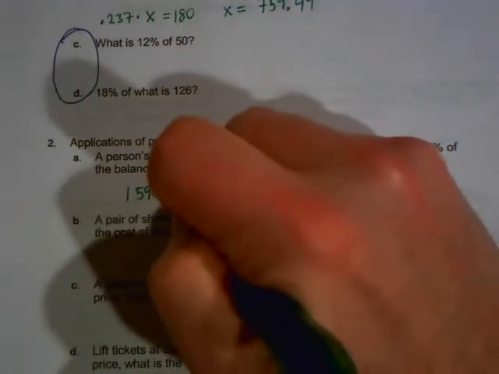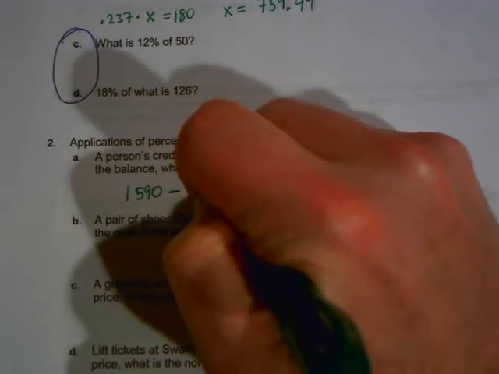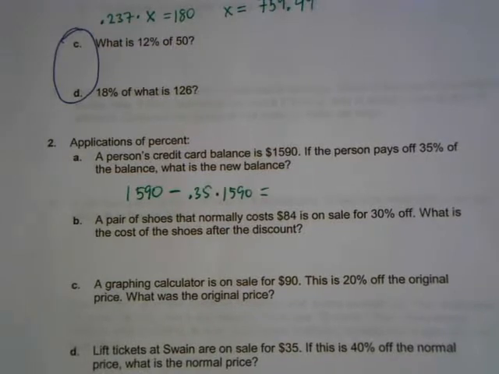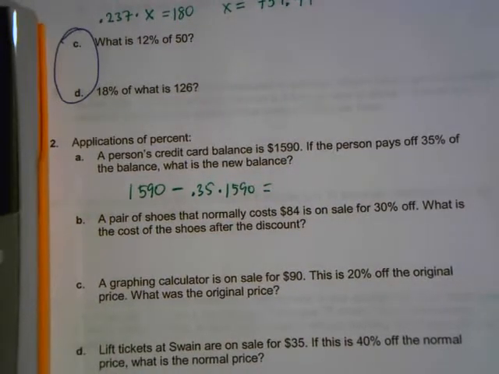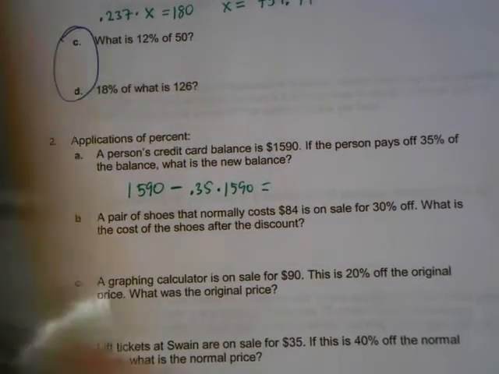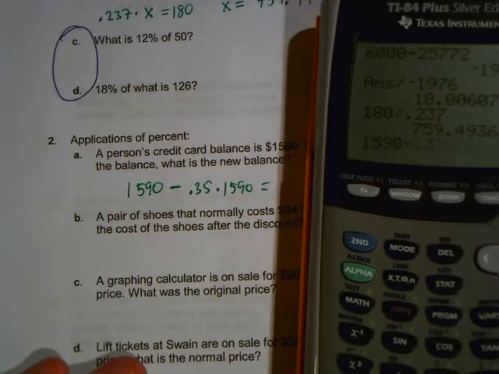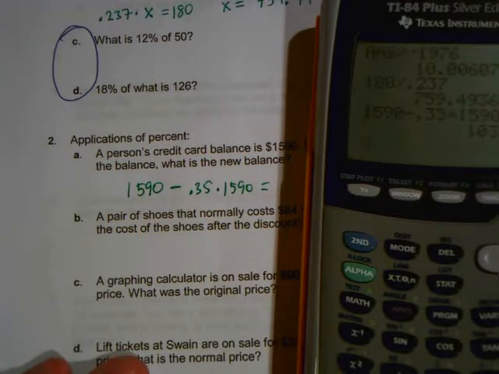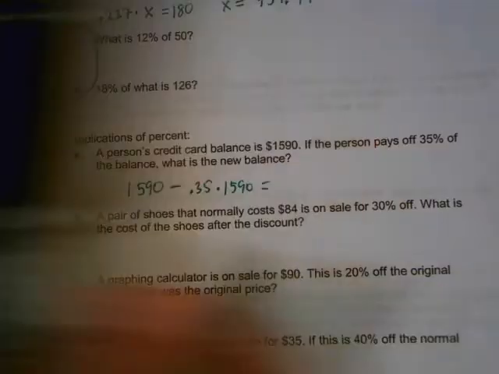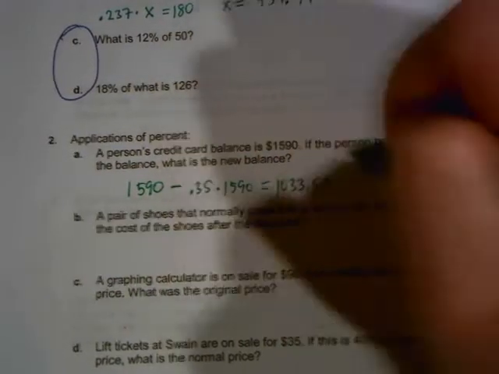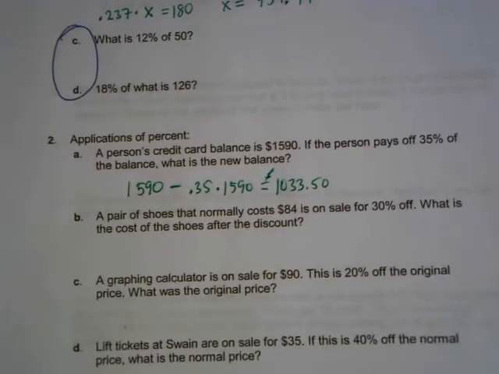So we're going to have 0.35 times 1590, and again we grab our calculator, we type that in, 1590 minus 0.35 times 1590, we get 1033.50. That's how much the new balance would be.